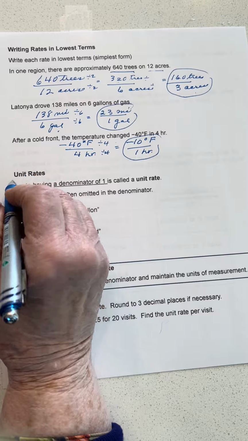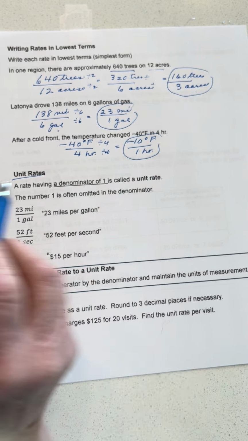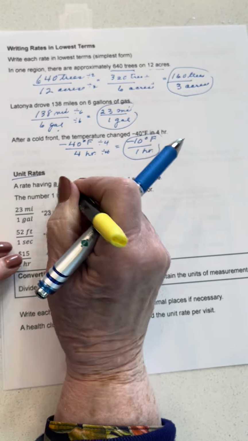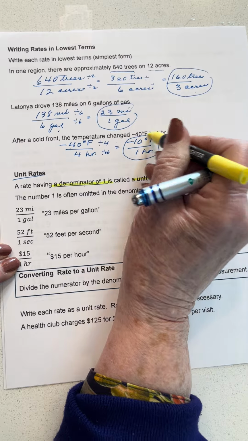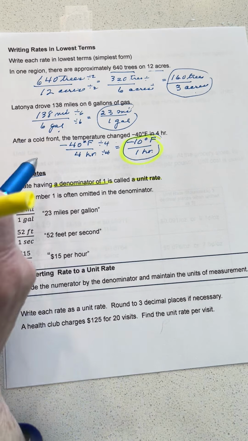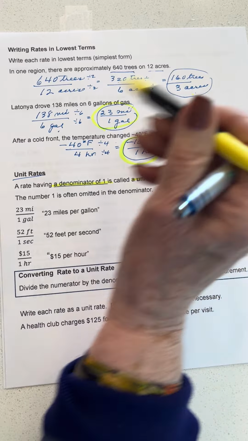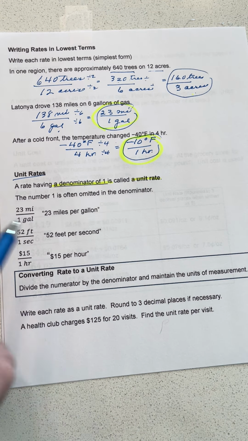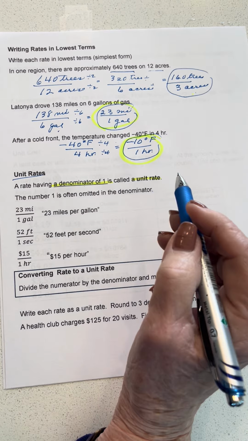Now we're going to talk about unit rates. A rate having a denominator of 1 is called a unit rate. You can see that this one is a unit rate. This one is a unit rate. This one is not, because it does not have 1 in the denominator.